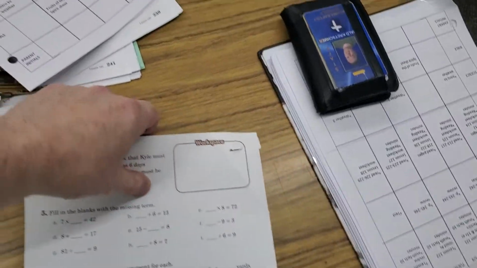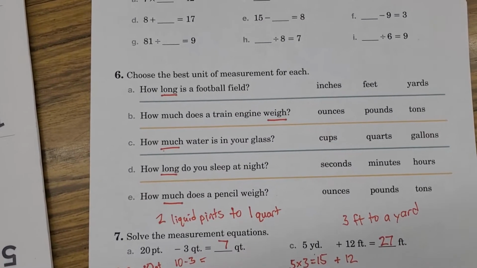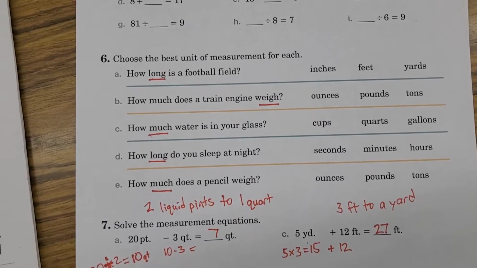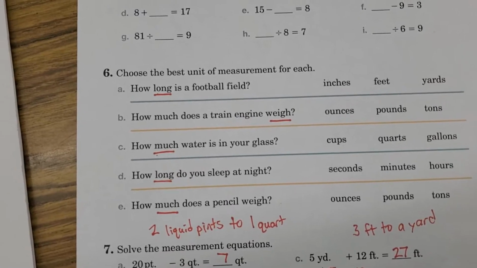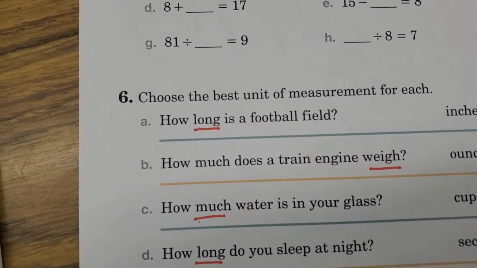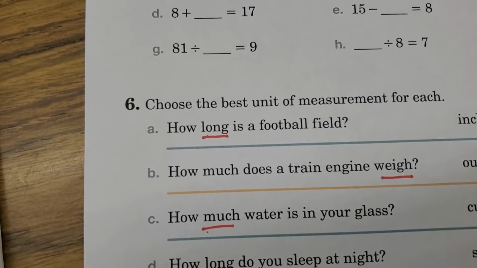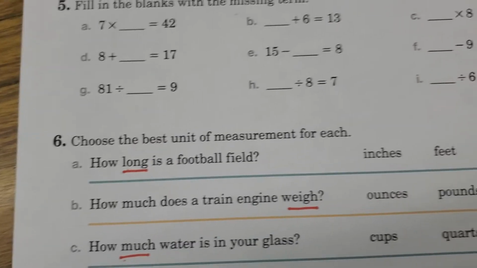Okay, quickly, we're going to move to the back page starting at 6. It says choose the best unit of measurement for each. First thing I want you to do is look at the indicator words. They'll give us context of what we're looking for. When you see long, that is a measurement that's going to be length.